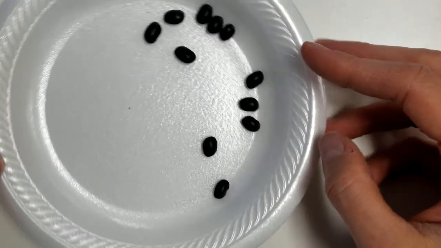All right, I got 10 beans on my plate. And we're going to divide those 10 beans into 3 groups. So I have 10 beans, and I'm dividing the 10 beans into 3 groups. Ooh, except I don't have 10 beans. There we go.